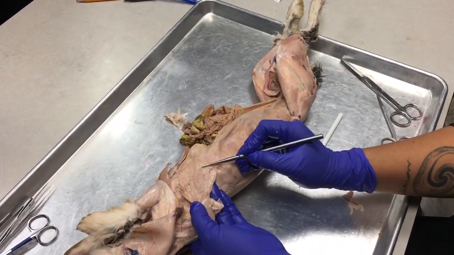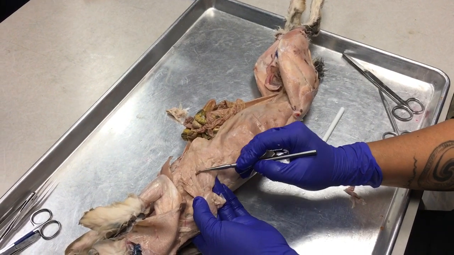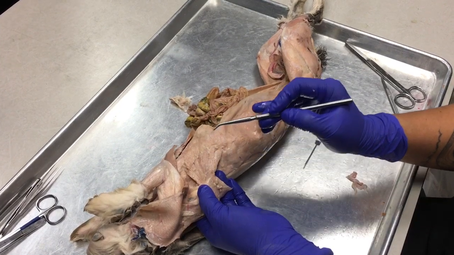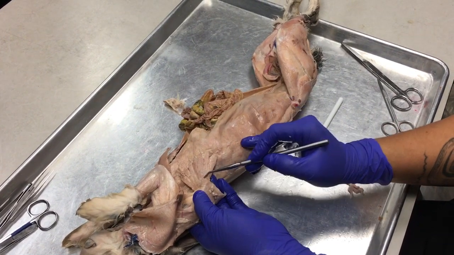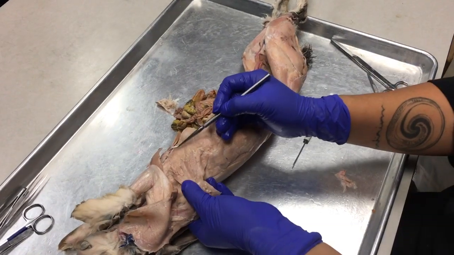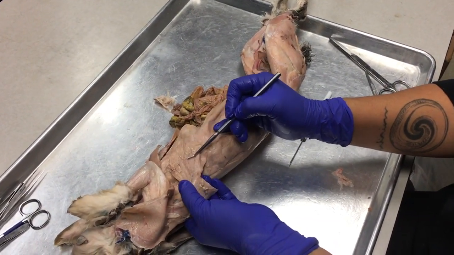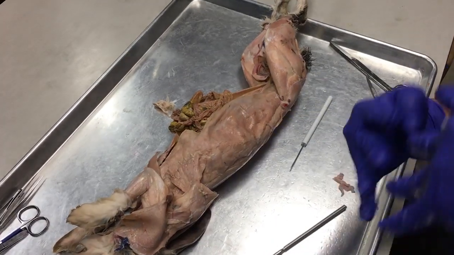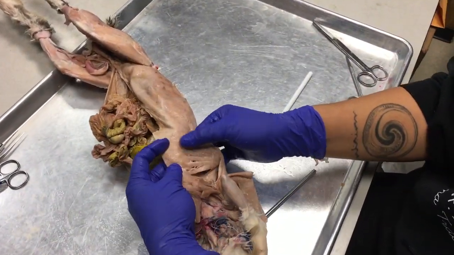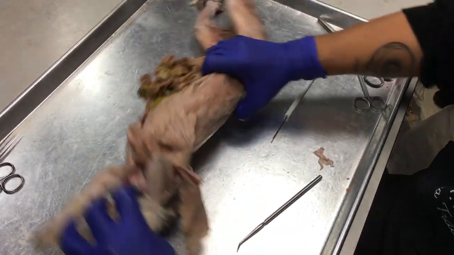Okay, so these ones coming from the shoulder blade are called the serratus dorsalis, serratus like serrated edges, and the ones coming from the ventral region are the serratus ventralis. Okay, so they kind of look like this. You can kind of see they interlock together.